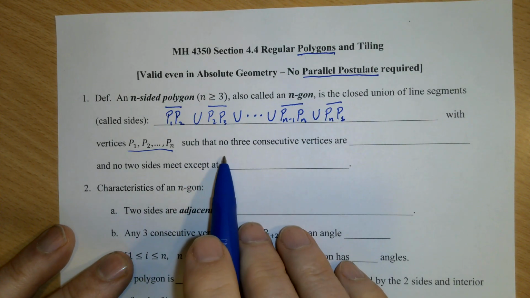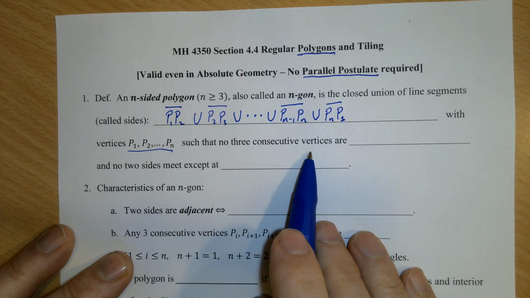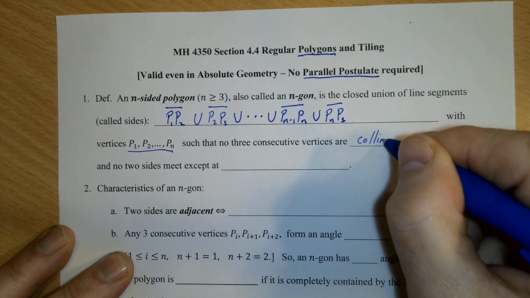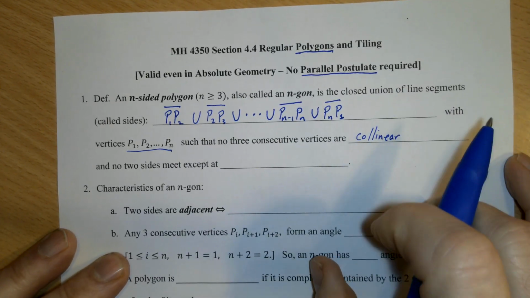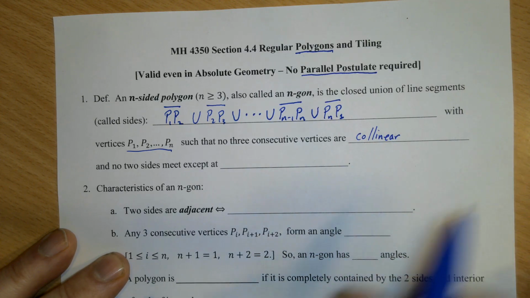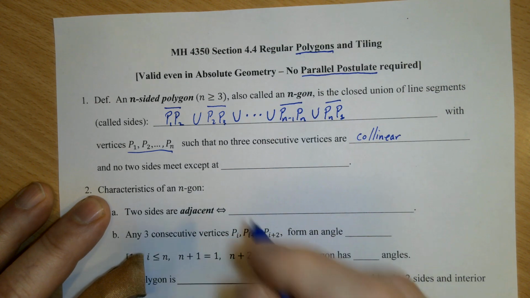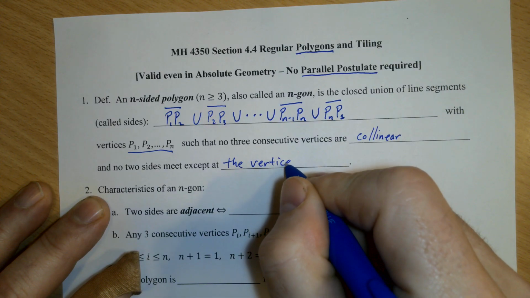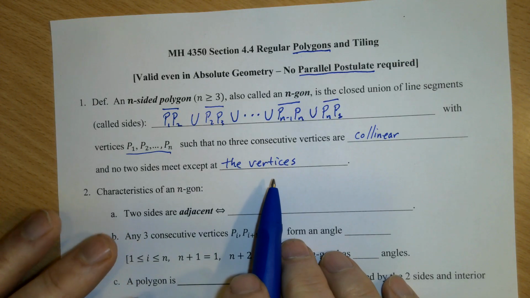And also there's a restriction that you can't have any 3 consecutive vertices on the same line. They cannot be collinear. If they were, that would not be two sides. It would just be one longer side. And then no 2 sides meet except at the vertices, the corner points, the end points of the line segments, so they're not going to cross in the middle.